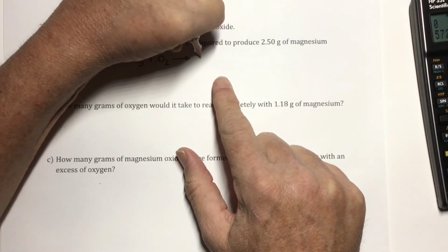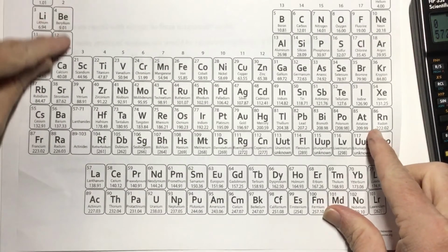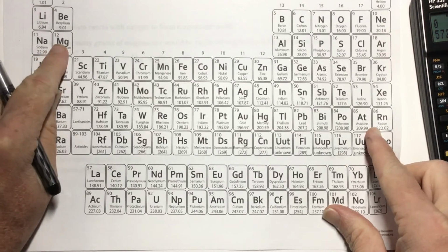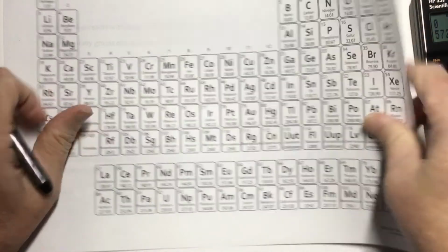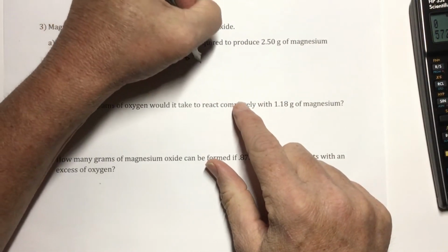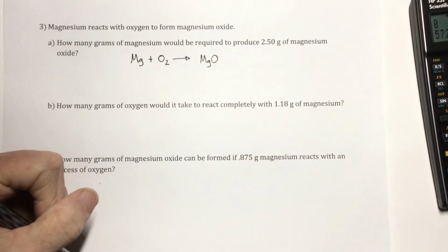So magnesium oxide. Well, if you look at your periodic table, magnesium, because it's in the second row, has a charge of +2 when it's acting as an ion, a cation, and oxygen has a charge of -2. So this will just be MgO, magnesium oxide.